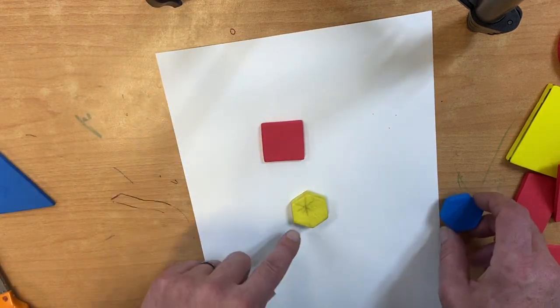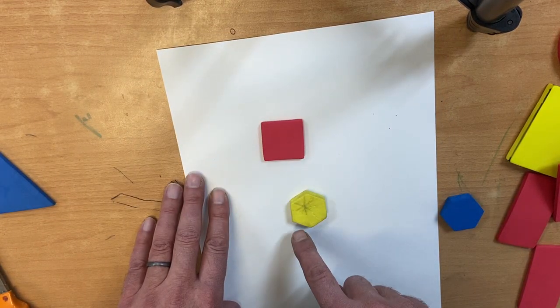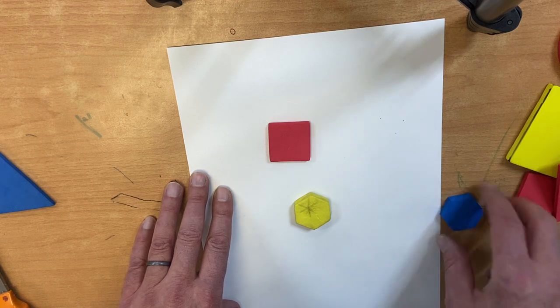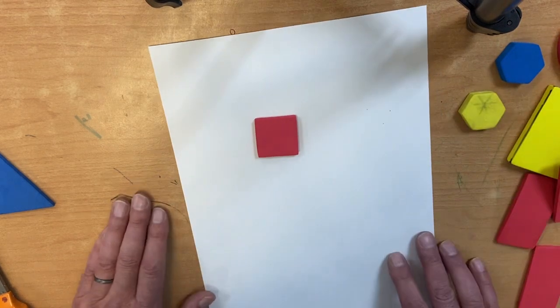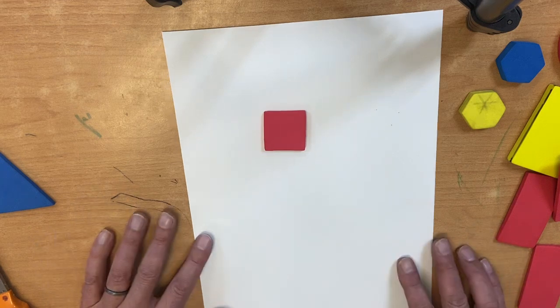That's a hex, 1, 2, 3, 4, 5, 6, hexagon. 8 sides would be an octagon. But let's see what we can make with this.